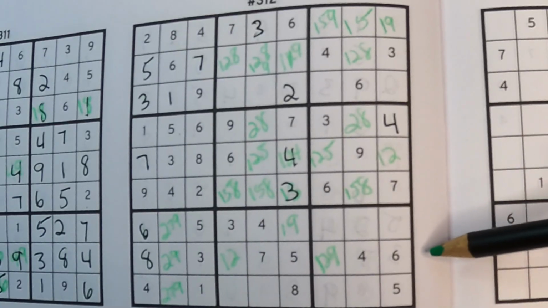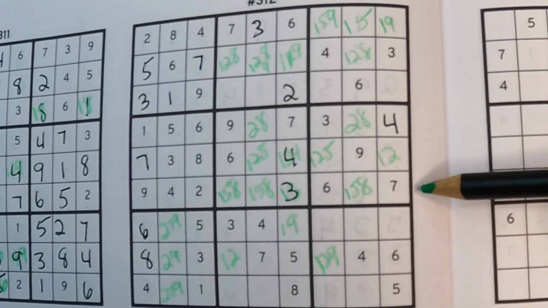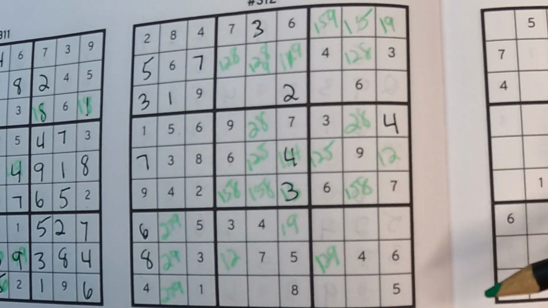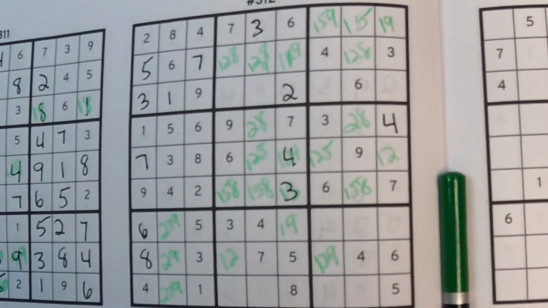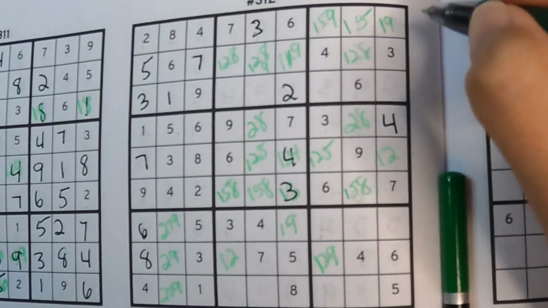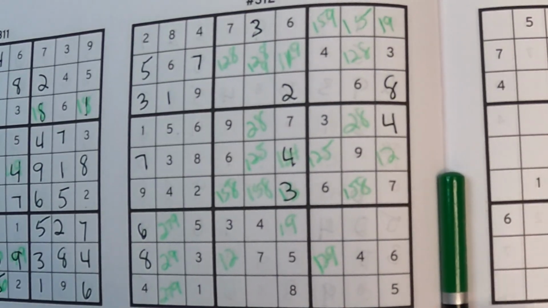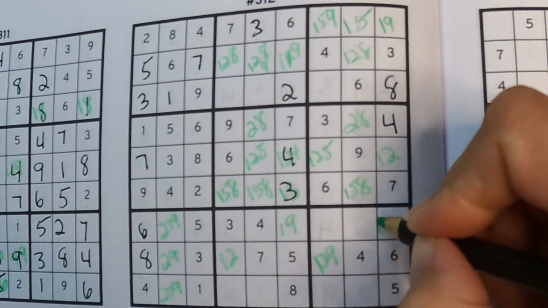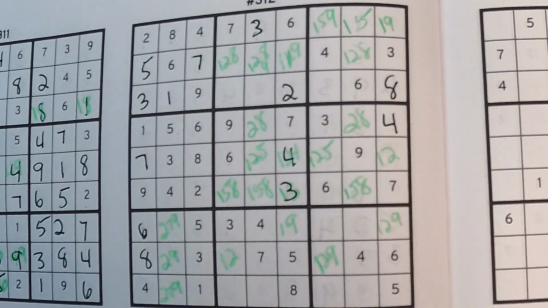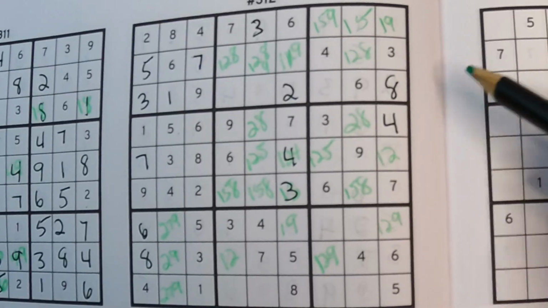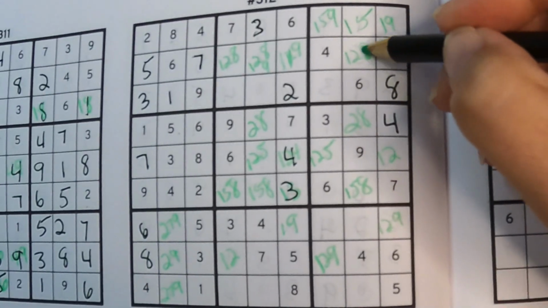For this column, we're missing 1, 2, 8, and 9. We've got 1, 2, and 9 here, so this is our 8. No help here. 1, 2, 9. With that 8, we can get rid of this 8.